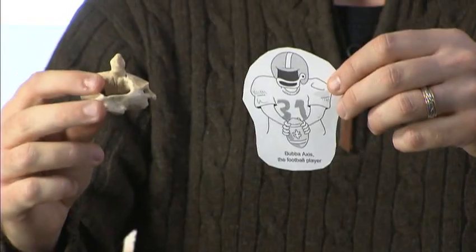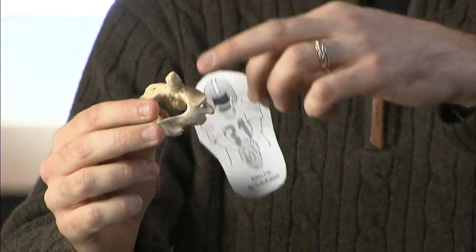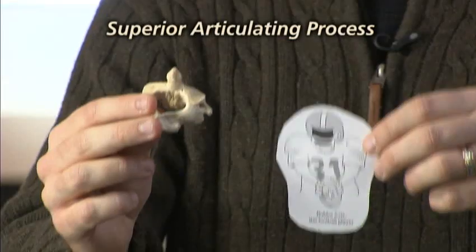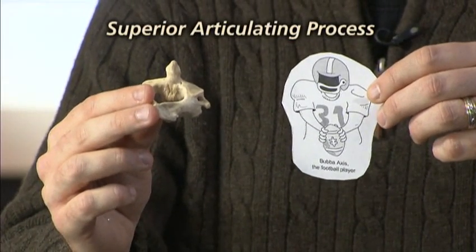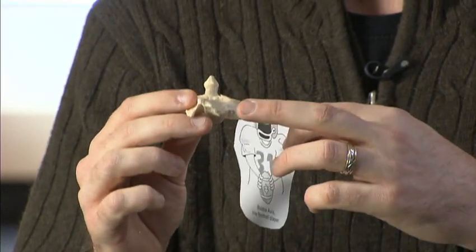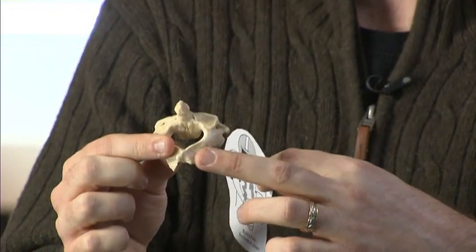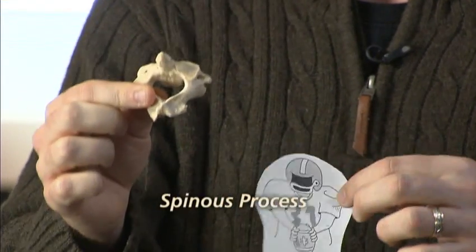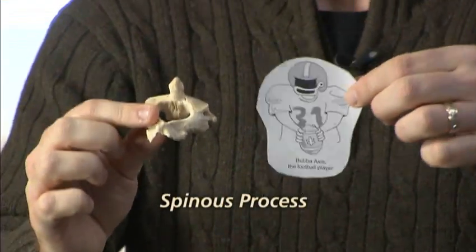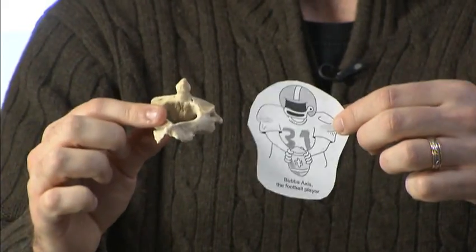The shoulder pads of the football player are referred to as the superior articulating process. And the portion where he's holding the football is this portion on the end, which is referred to as your spinous process. So this helps you visualize this very special cervical vertebra.